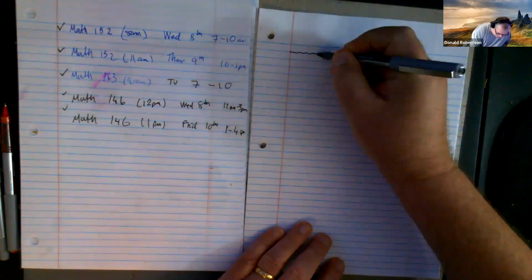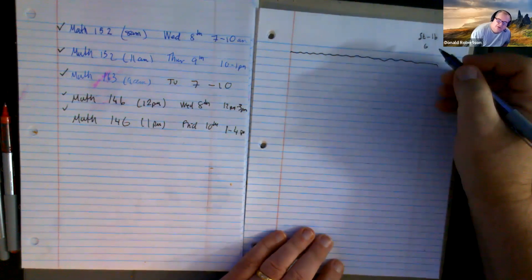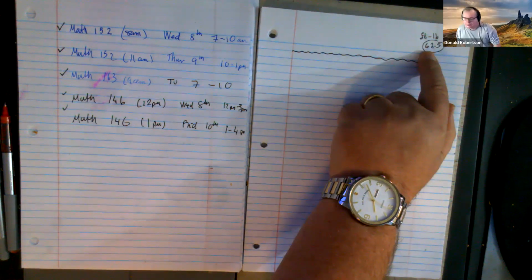The white screen. So here's the top of the water. We're going to do it in feet and pounds. So the magic number for feet and pounds is 62.5. All that number is, therefore, is the weight in pounds of a cubic foot of water.